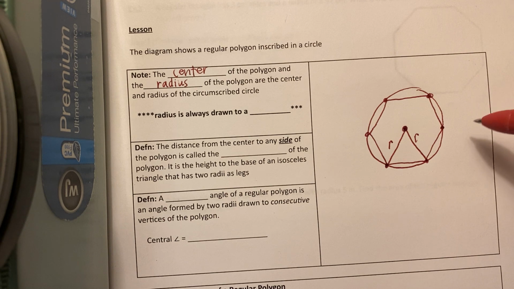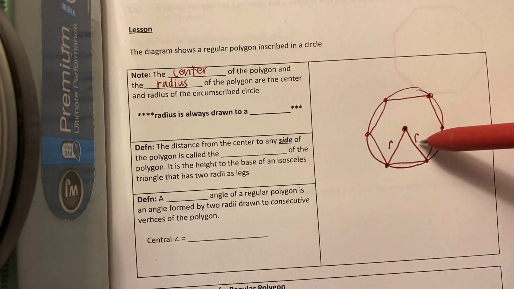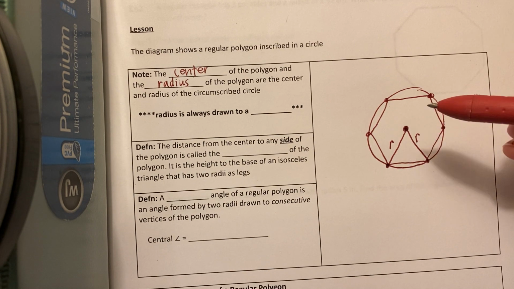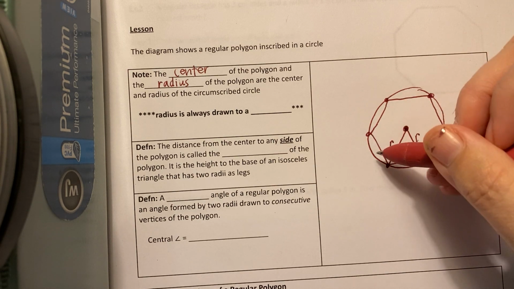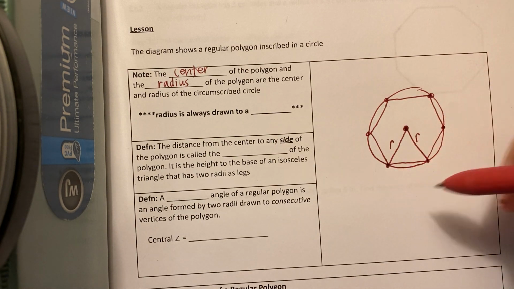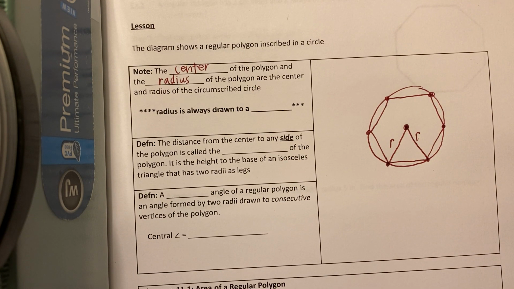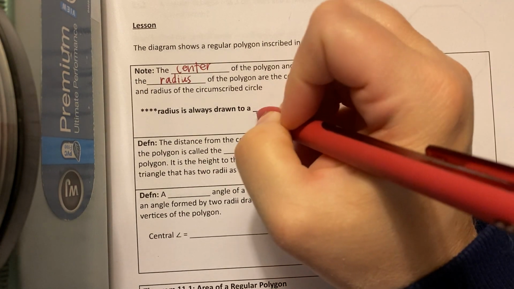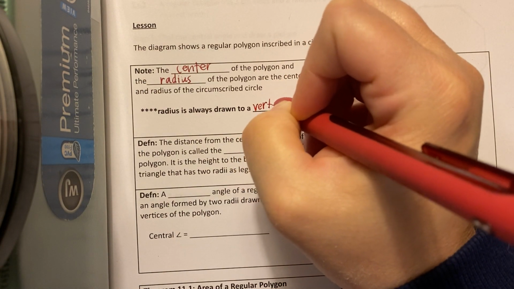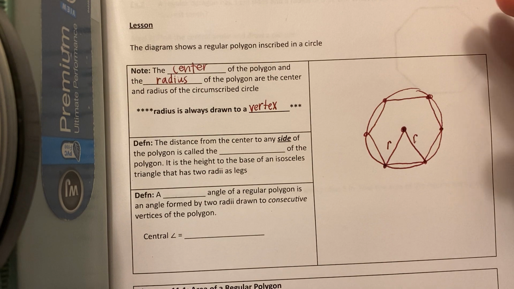One of the things you're probably going to notice is that this obviously makes a triangle, and if the two sides are congruent, then it makes an isosceles triangle, okay? We could obviously draw radii all in here, but we're going to be focusing today on this triangle, and that's going to help us to find the area. Okay, so remember that your radius is always going to be drawn to a vertex. Just pick one, sometimes two. We'll probably draw it to two, but that's where you have to draw those two.